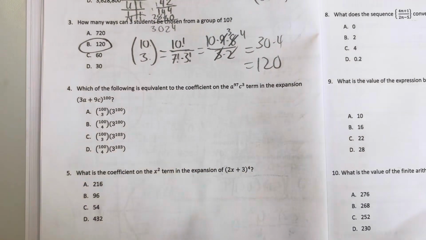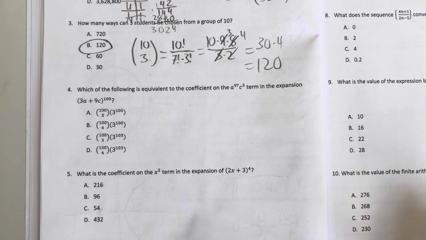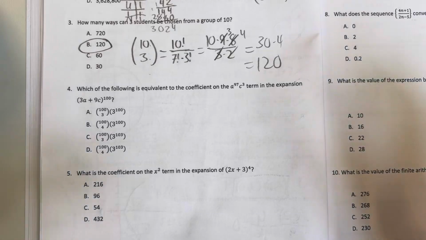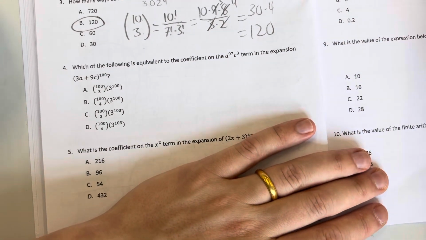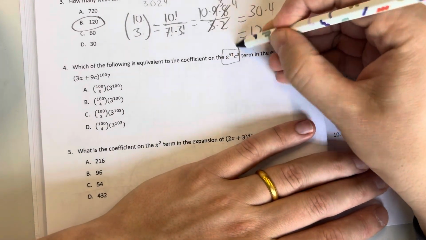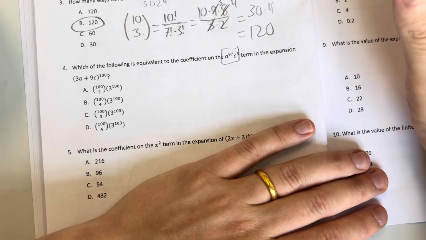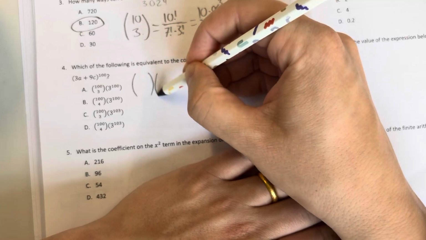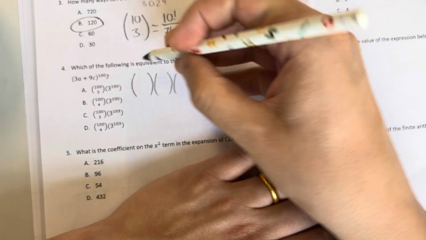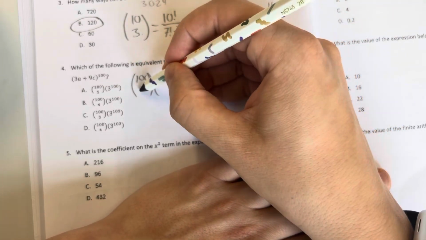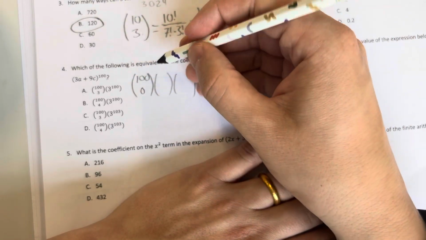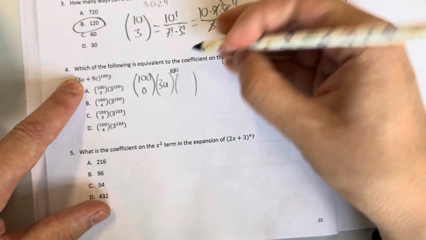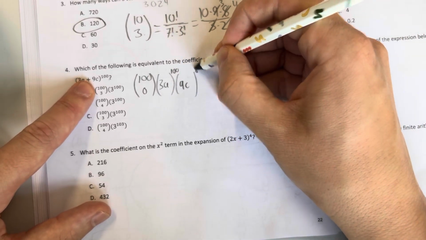Okay, using this, we can do binomial expansion. Let's think about this expansion. The first term would be 100 choose 0, which is 1, times the first term of the binomial to the 100th power, times the second to the 0 power.